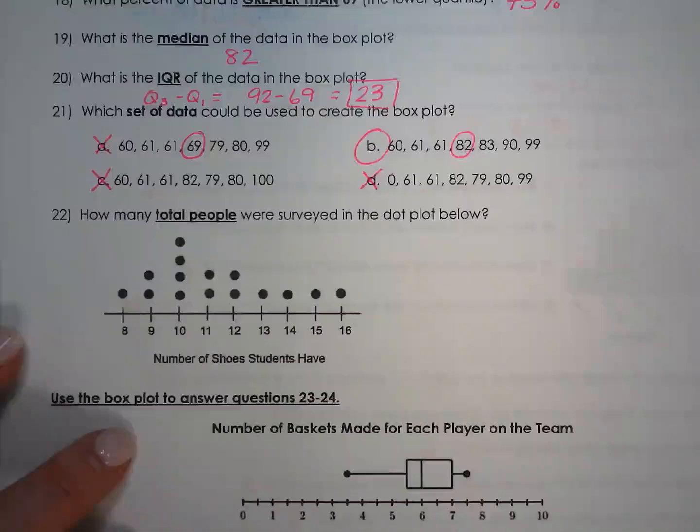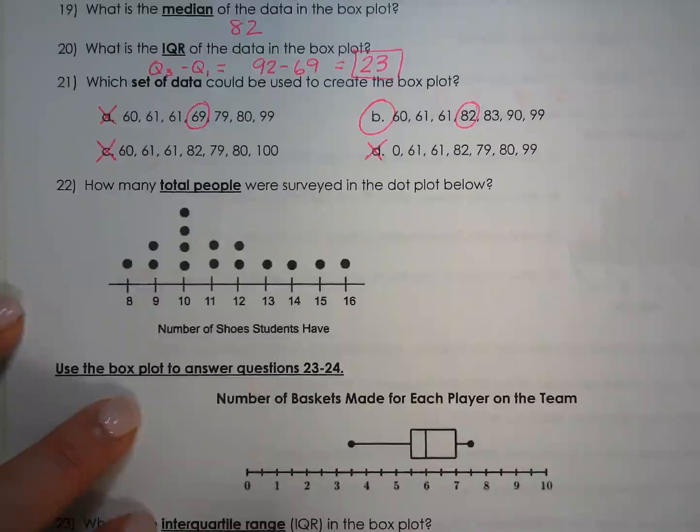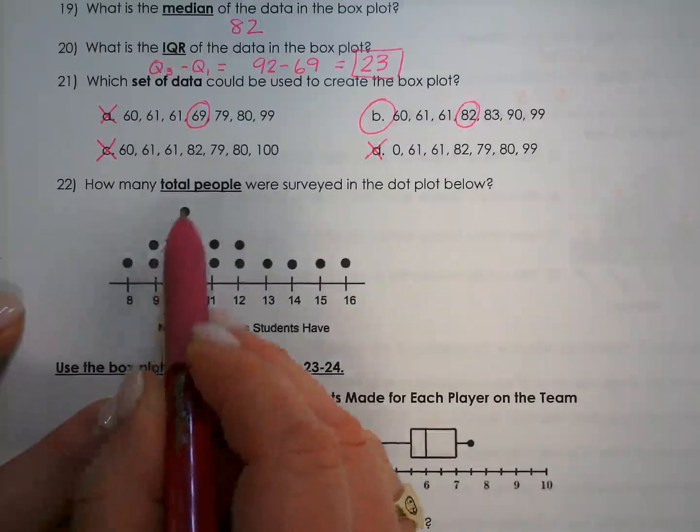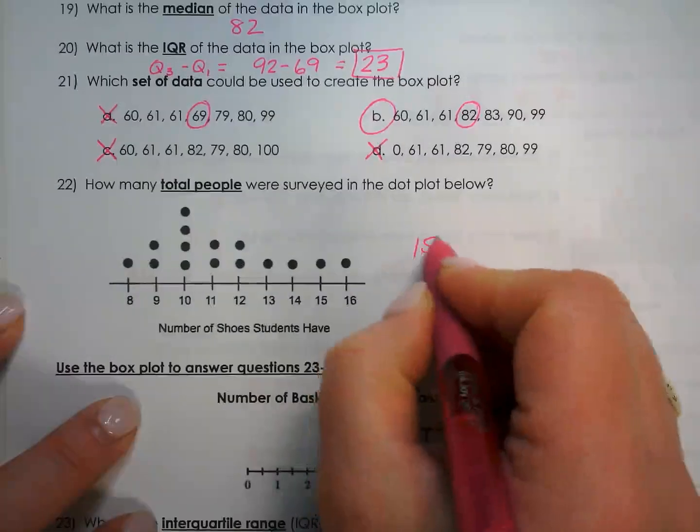All right, in question number 22, it asks how many total people were surveyed. You're literally going to count the dots. Each dot represents a person. 1, 2, 3, 4, 5, 6, 7, 8, 9, 10, 11, 12, 13, 14, 15. 15 people.